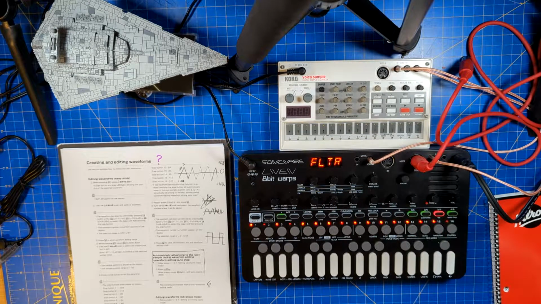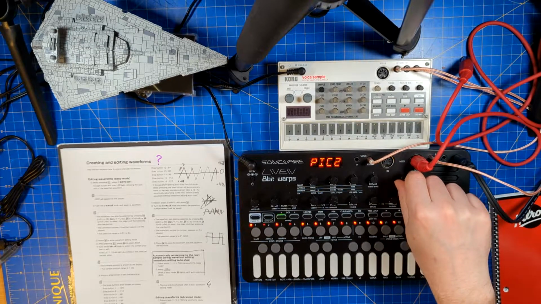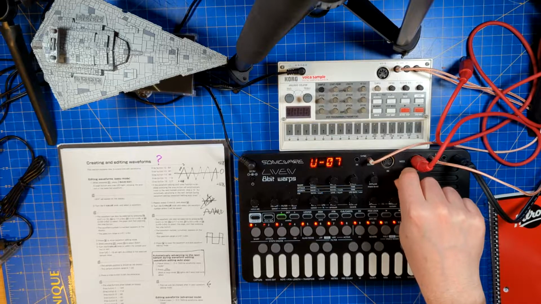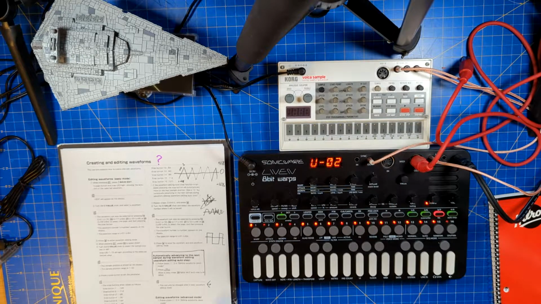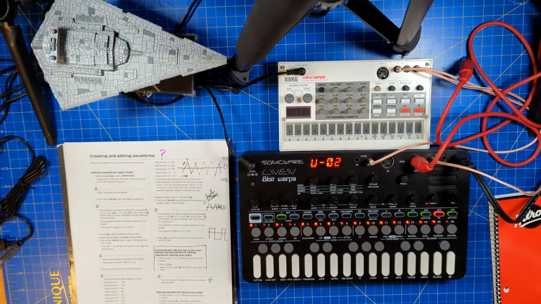Now, let's say you need a custom wave for one reason or the other. You're not out of luck, because they give you basically 64 of your own user-defined slots to make your own waves, and I'm going to show you how to do it right here.